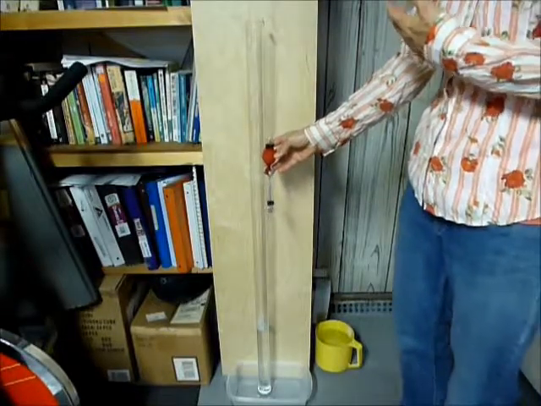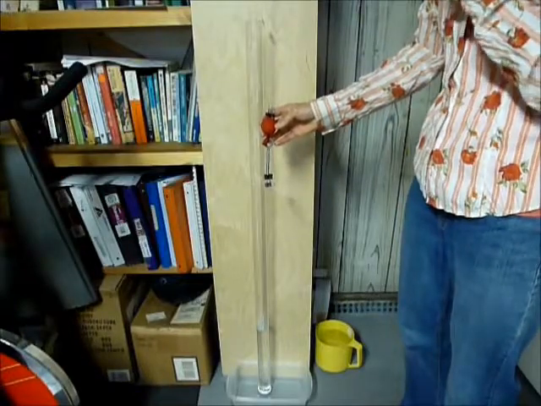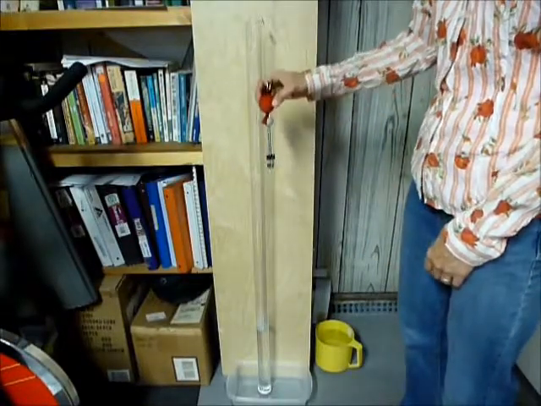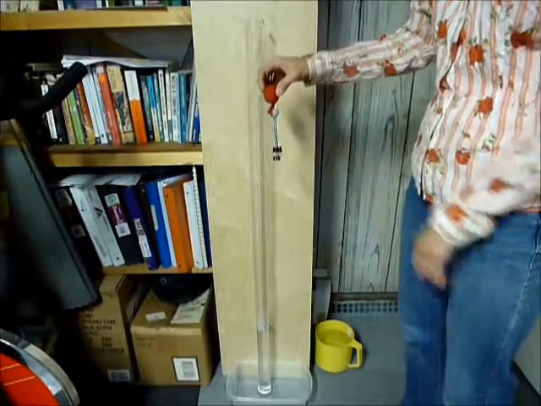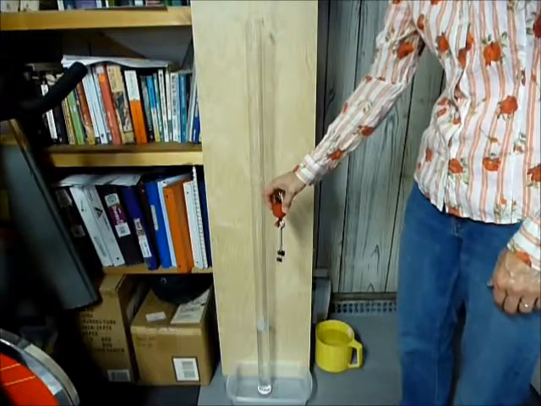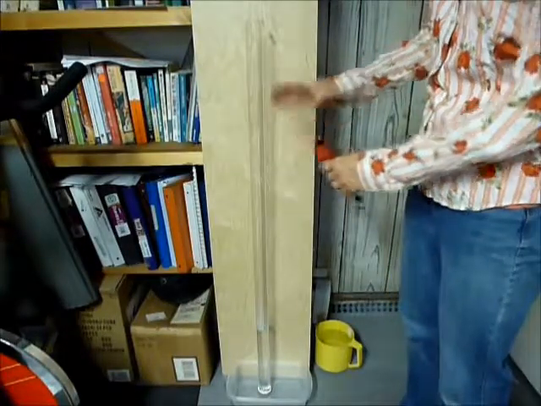If I could do this in the ocean and I had a long distance down that I could go, a very long water column, I could just take an ordinary balloon, no weights, and I could just keep pushing it down, down, down, down until we got very, very deep, a kilometer deep, or however deep it would have to be. Now I don't have that much space.